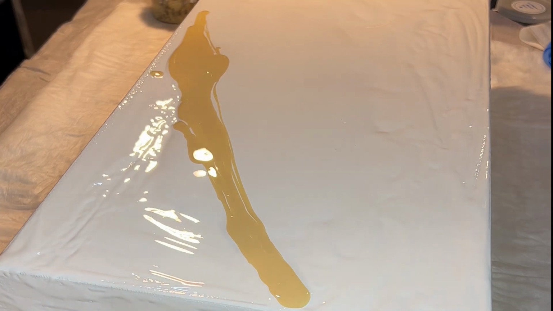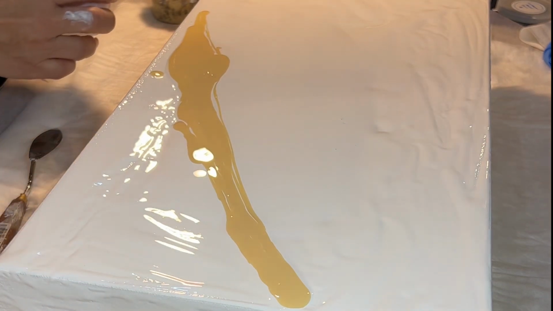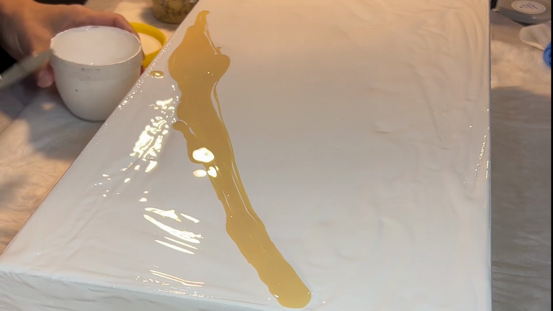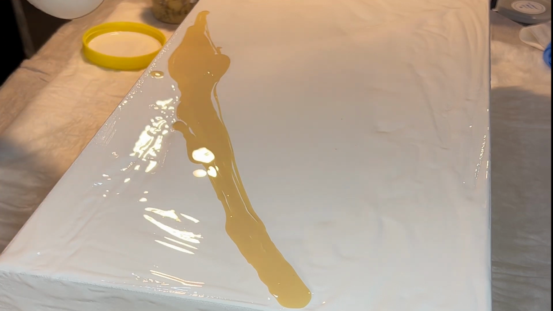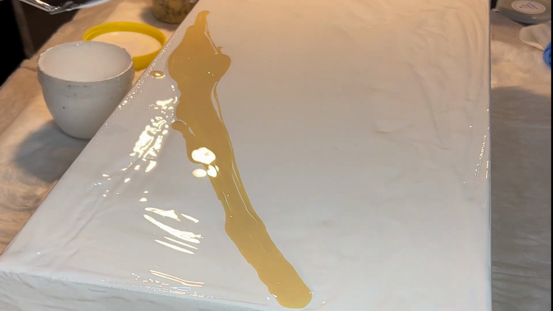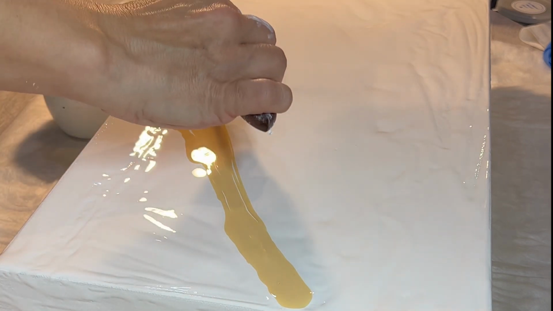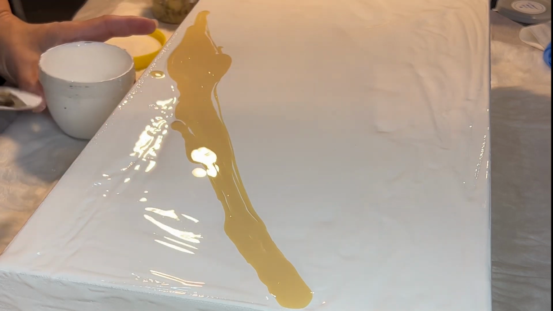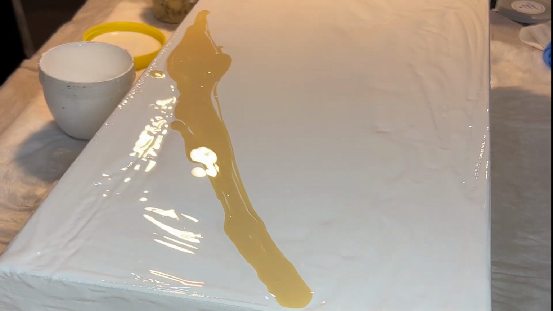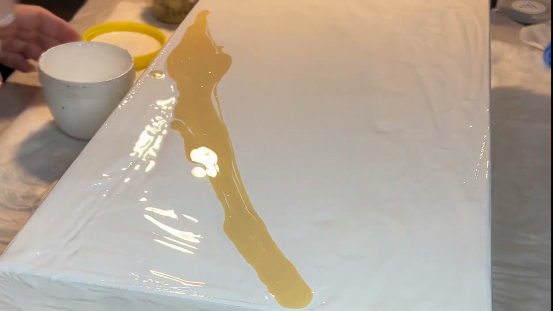Since I semi know what I'm doing, I've got to work quickly, which might not seem like I'm doing. I'm going to need a bigger spatula. Let's go with this guy.